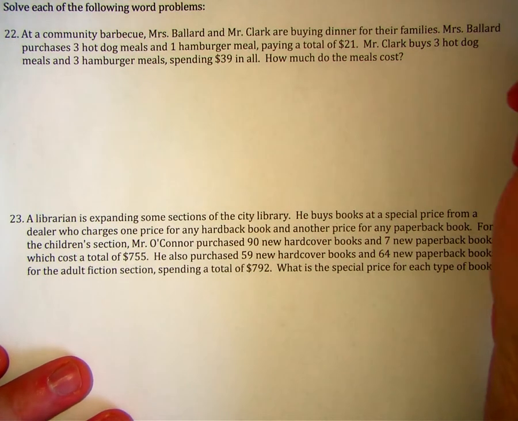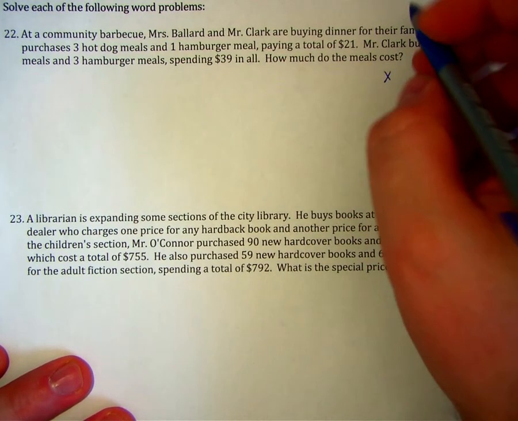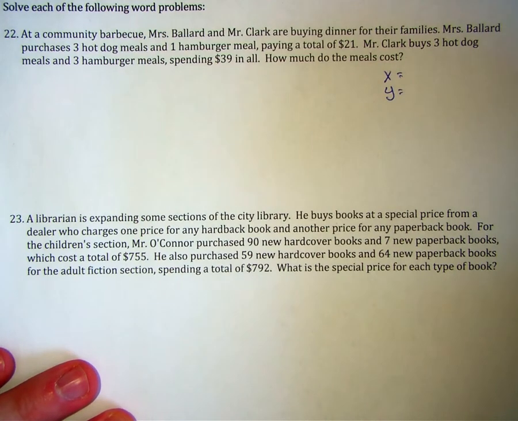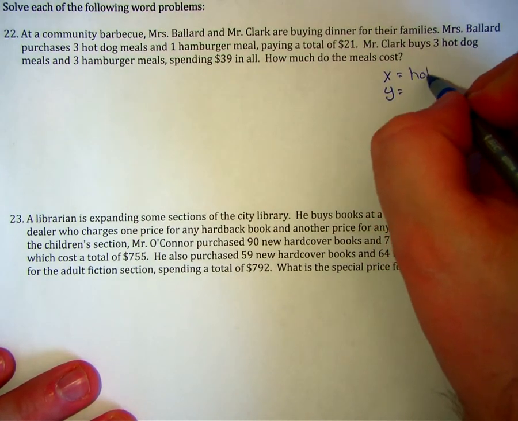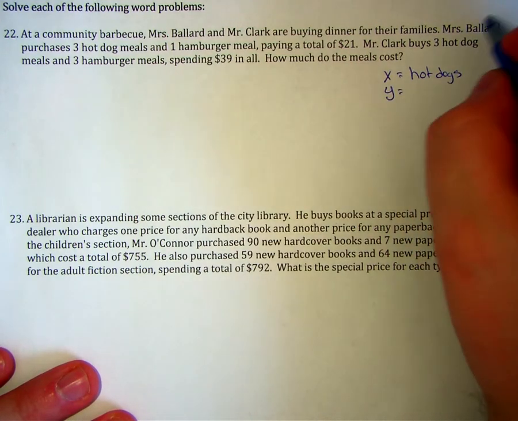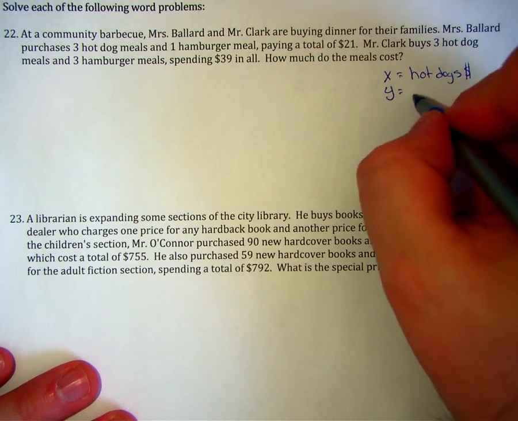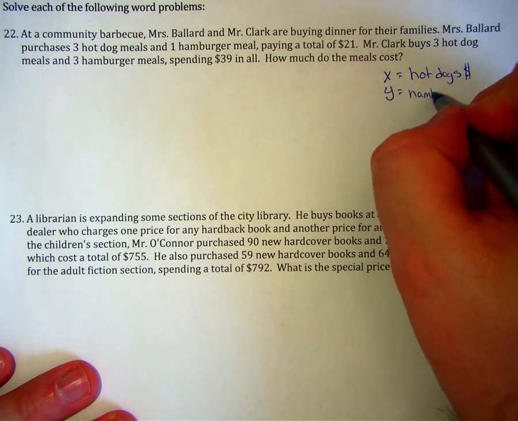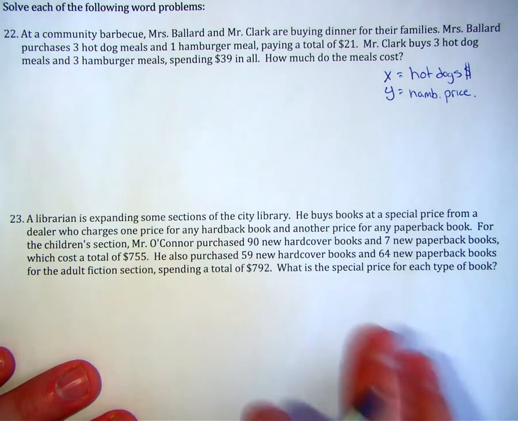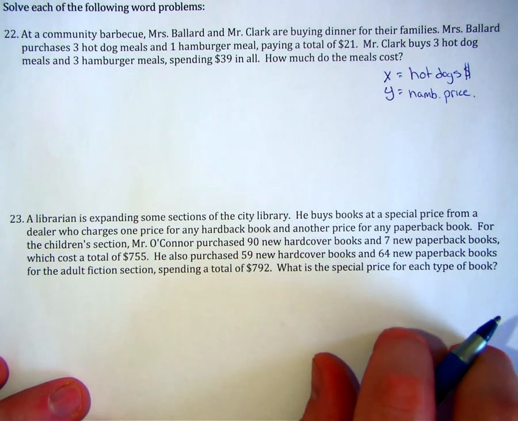Now remember, we discussed in class, first read through the problem, then identify your variables. So I'm going to allow my x variable to equal hot dogs price, and my y variable to equal hamburger price. Don't ask me why I wrote a number sign and a price for one. My brain wasn't thinking too clearly on that one.